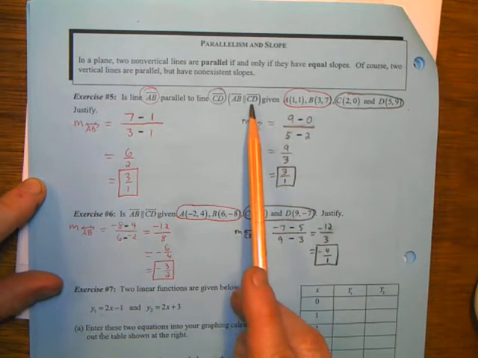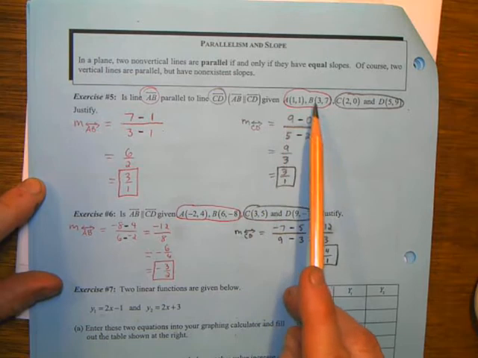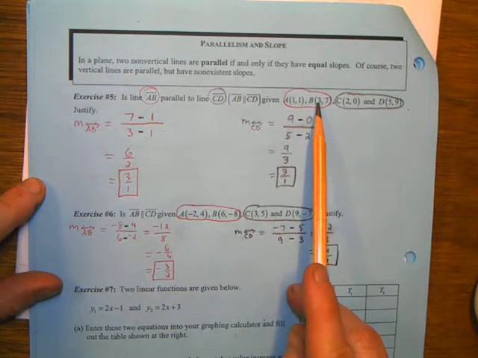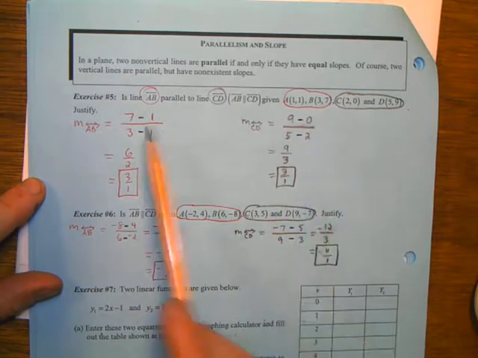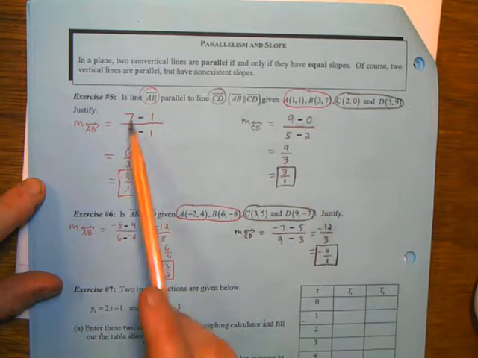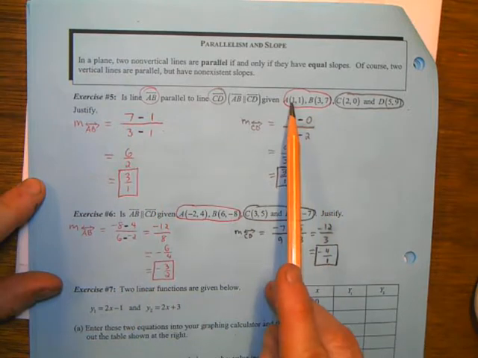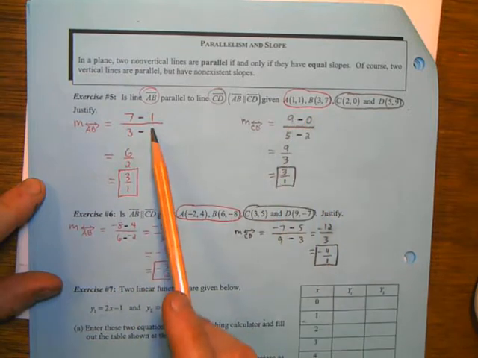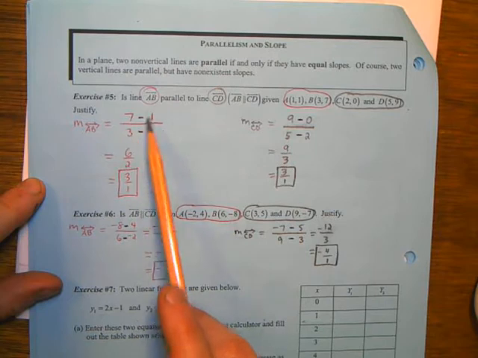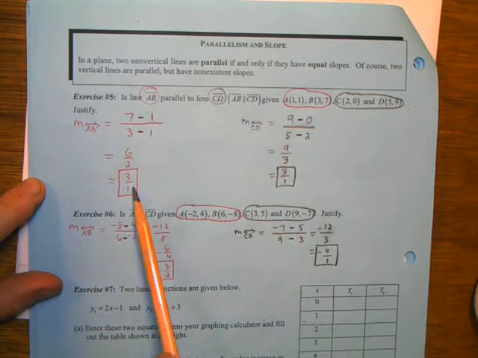Is that true? So I take my 2 points A and B, I've done it in red, and we're going to do our y2 minus y1. So I take my second point, 7, 3, I put 7 over 3. I take my first point, 1, 1, and I put 1 over 1. 7 minus 3 is 6, 3 minus 1 is 2, it reduces to 3 over 1.